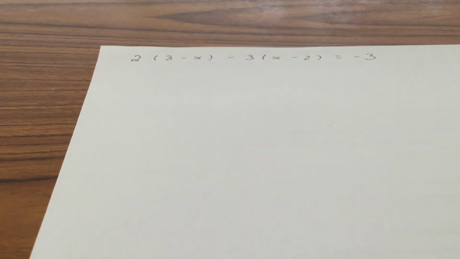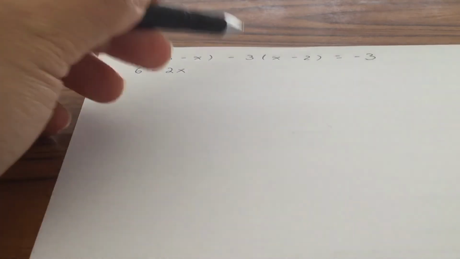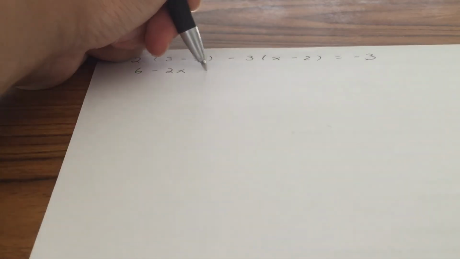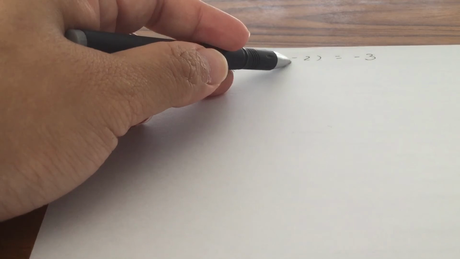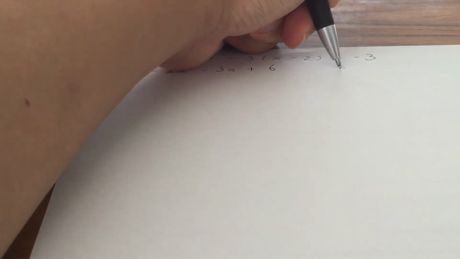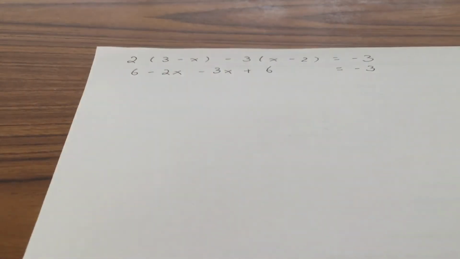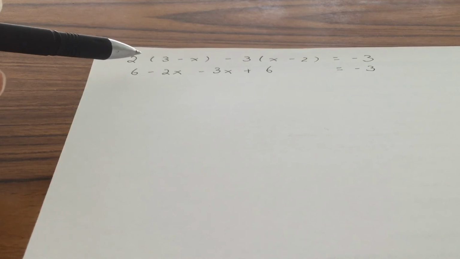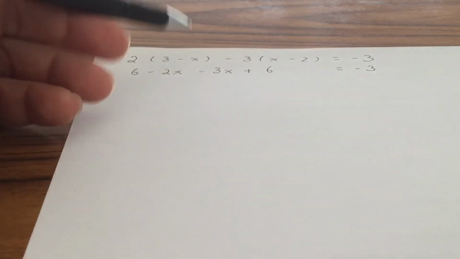Okay, now today we will have the last question, and we will move the bracket to here. That is 6 minus 2x. And next we will see the negative sign with the bracket, so that we change it one by one. Negative 3 times x, you will get negative 3x. Negative 3 times negative 2, that is negative and negative, you will get positive 6, equals negative 3. So at the same time, just similar to question 3, you will see negative and negative, you will have the positive side here for positive 6. So that we change it.